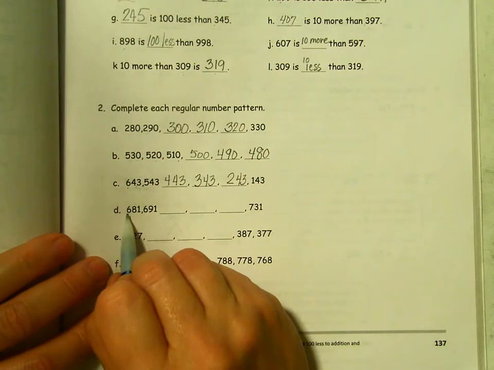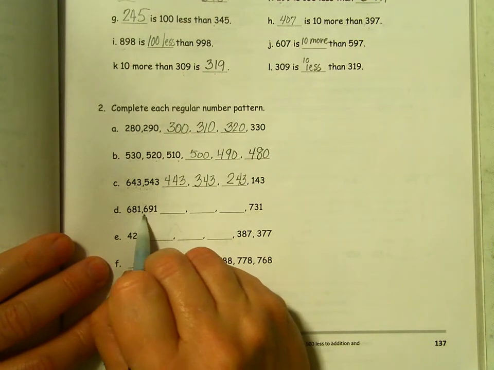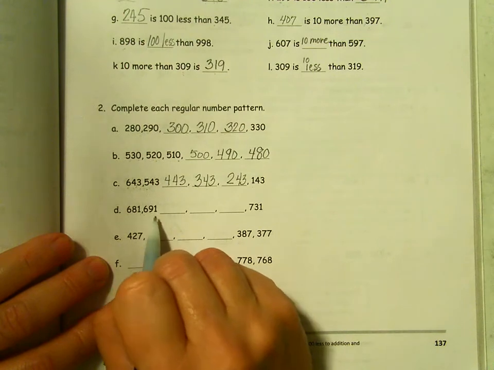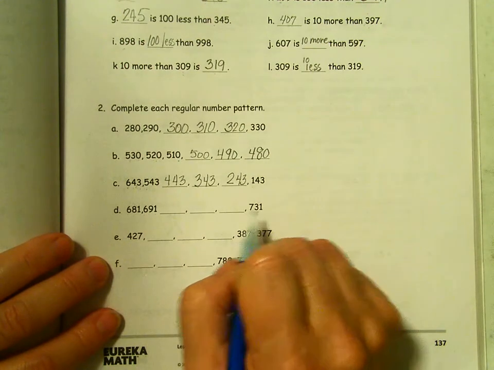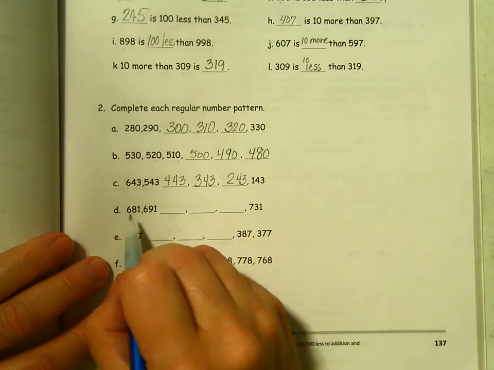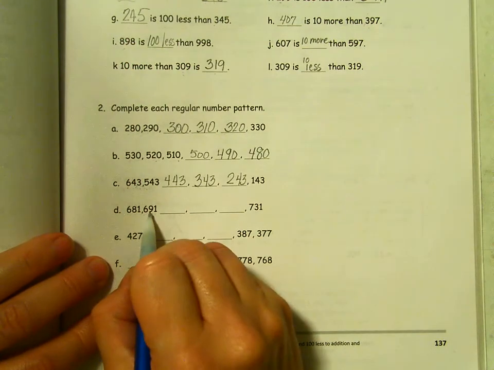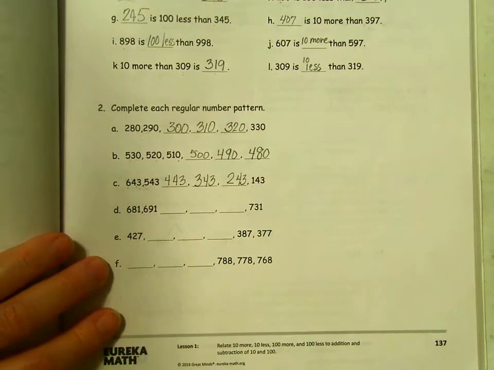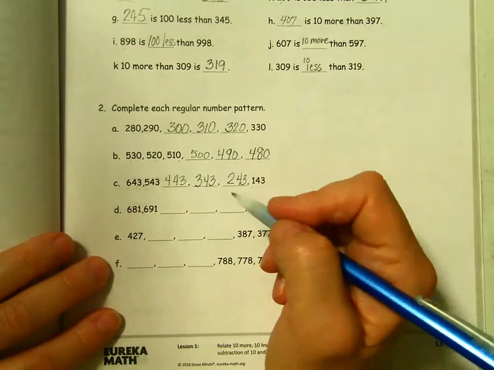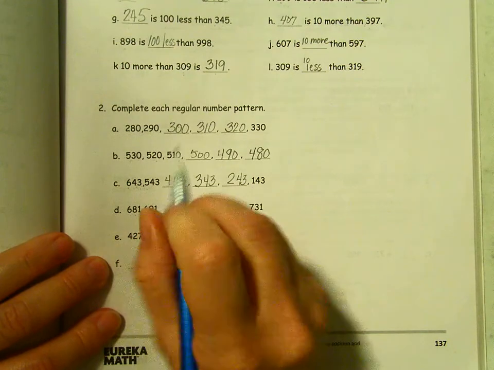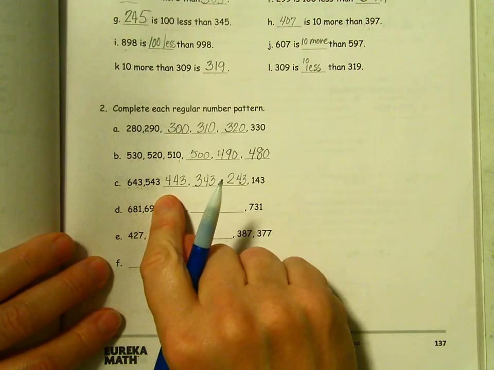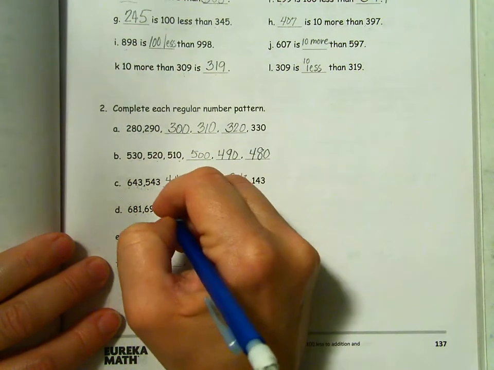Here we have 681 and then 691. Are they getting bigger or smaller? Down here you have 700, so I think they're getting bigger. 681, 691. Did they add 10 or did they add 100? They just added 10. So 681, 691. If you think of it as 690 and you added 10, you would have 700.